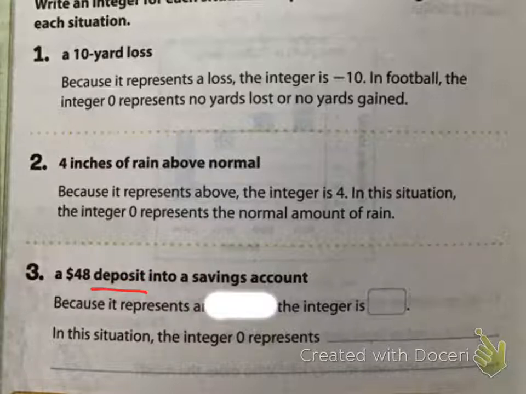A $48 deposit into a savings account. What is a deposit? Is a deposit an increase or a decrease, Lucy? It's an increase because we're putting money in. So if it's an increase, what's the number going to be, Andrew? Is it going to be positive or negative?